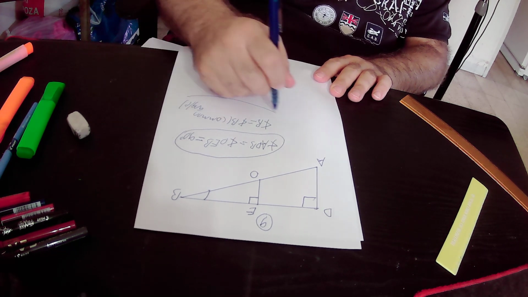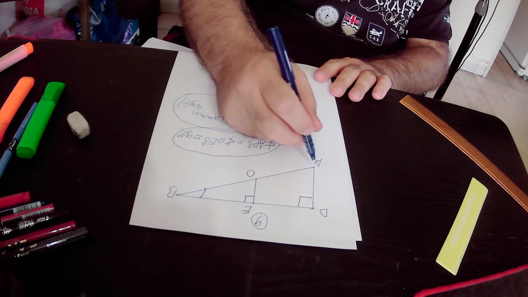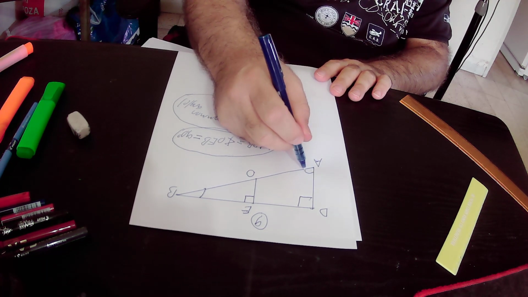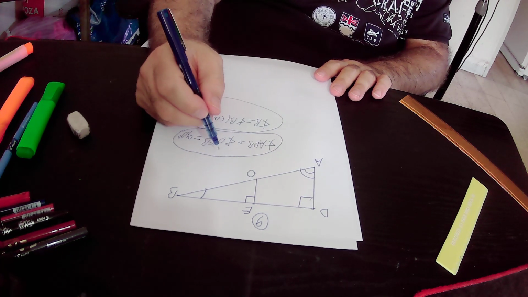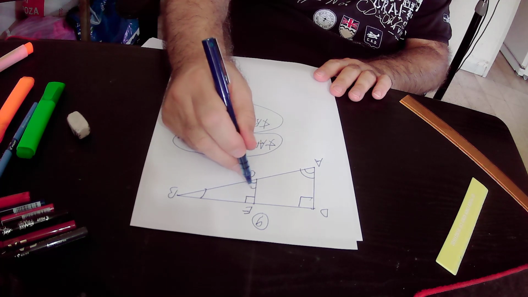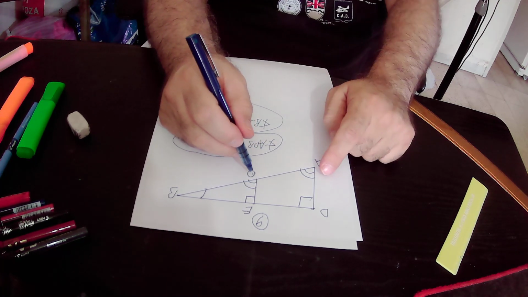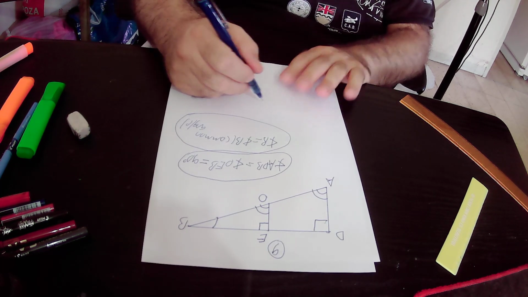So the third pair of angles, angle DAB in the big triangle, is also equal to angle EOB in the small triangle. Those two angles are also equal to each other, so I write it down.